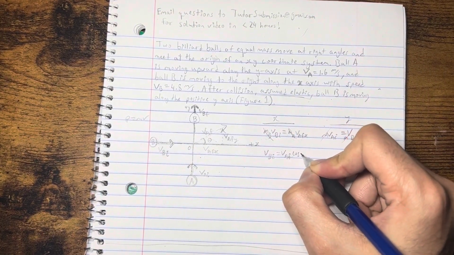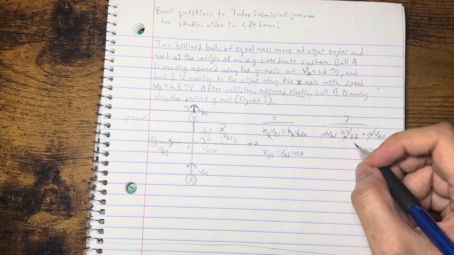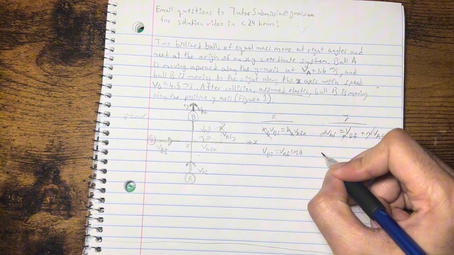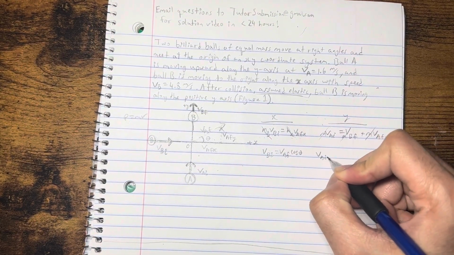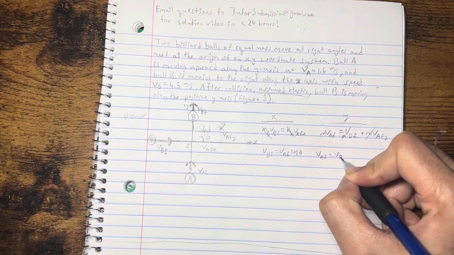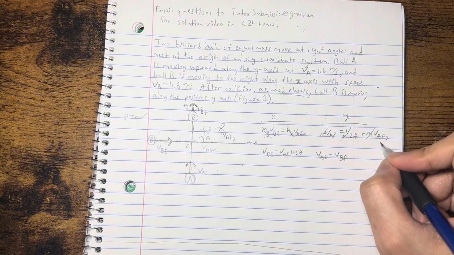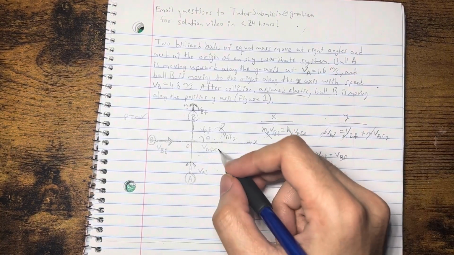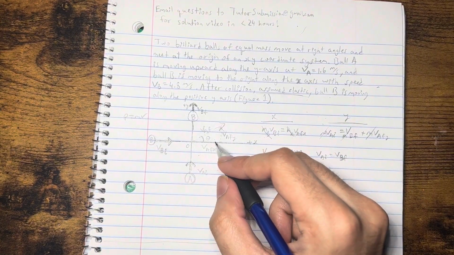And then on this side, VAFY can be written in terms of sine theta times VAF.